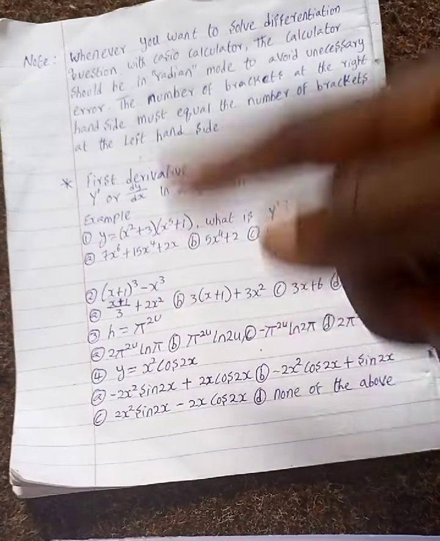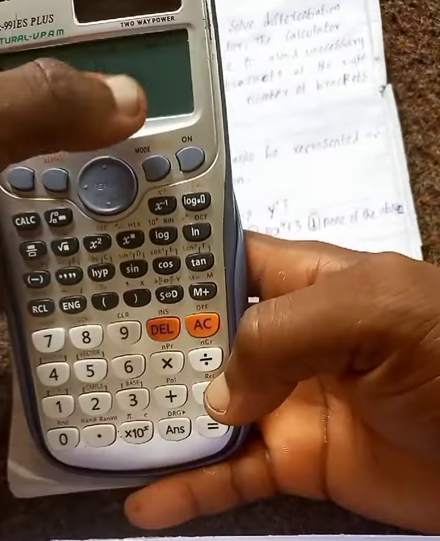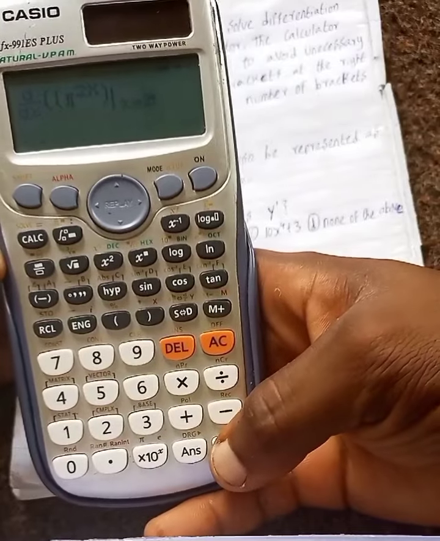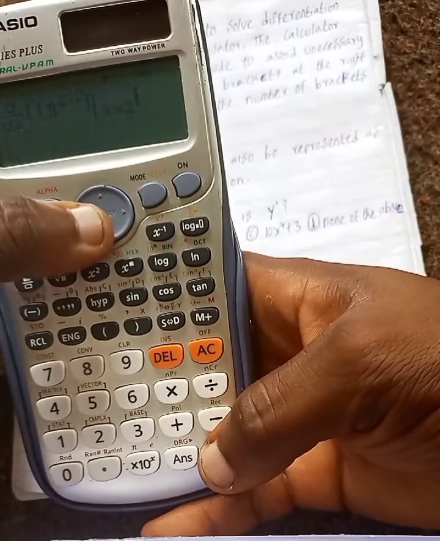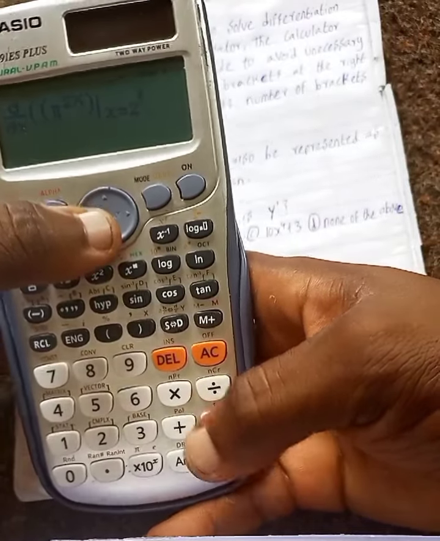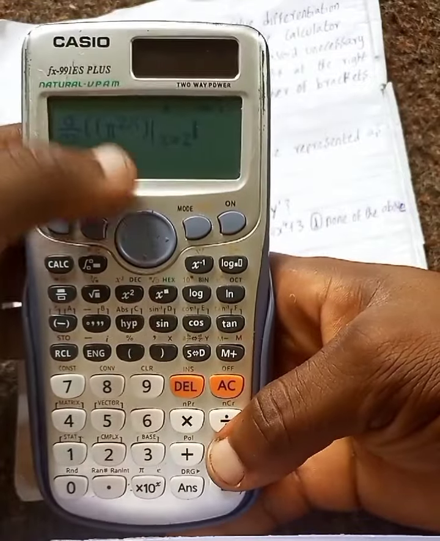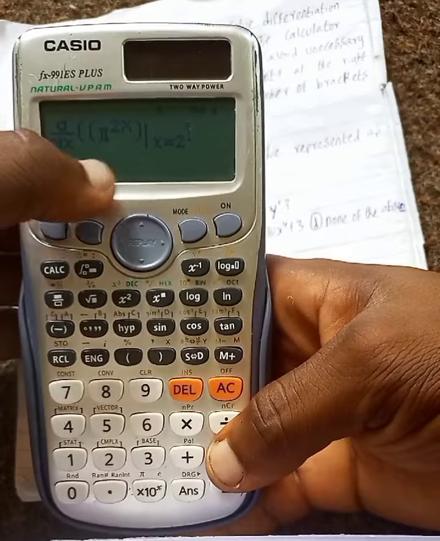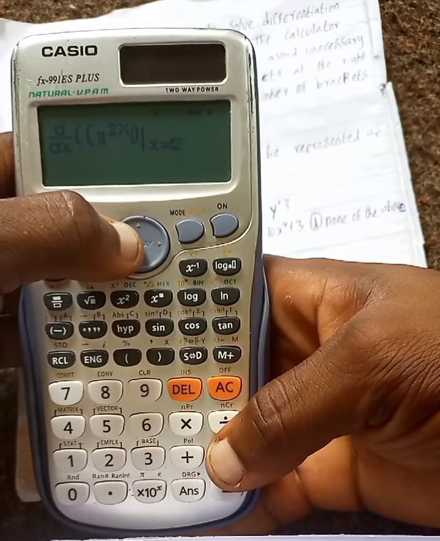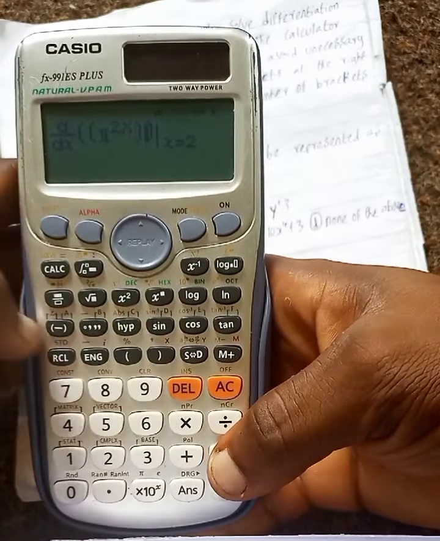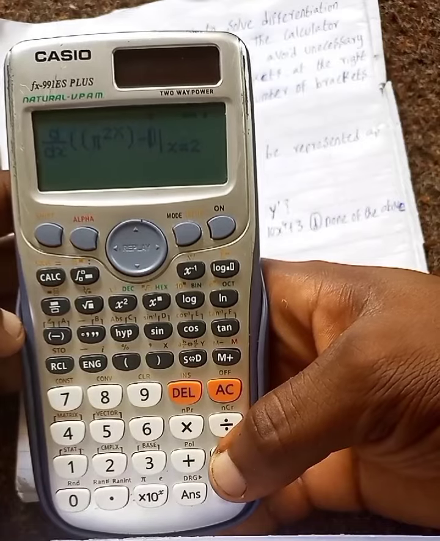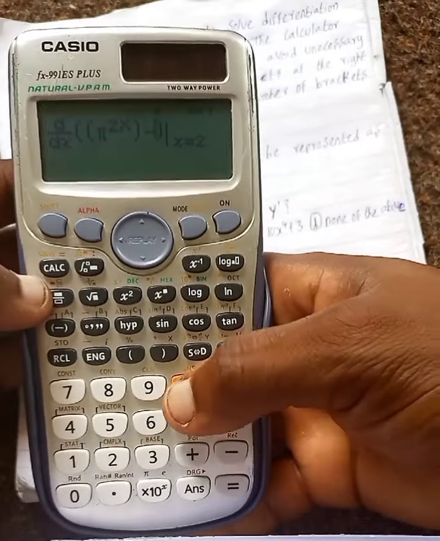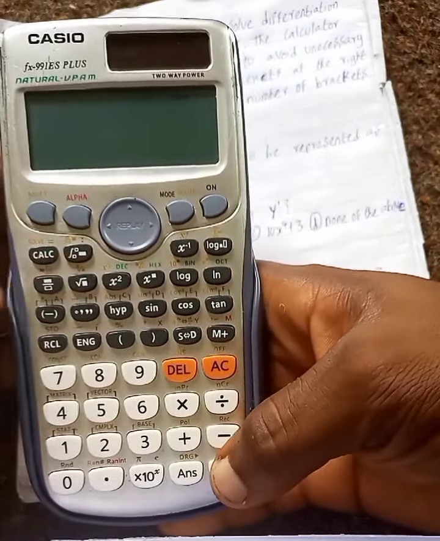h equals pi raised to power 2u. Now x as 2. You press your equal to. You see, it's what I'm telling you about. You have to make sure your brackets are equal. Here we have 2 brackets and here we have 1 bracket. So I have to come back and put the other bracket to make it equal. Then press equal to, then press equal to again.